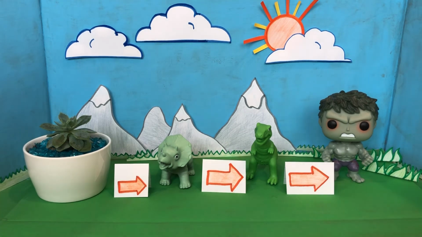Now, I want you to think about how a food chain could limit showing how energy is flowing through an ecosystem. How this simple: the plant is eaten by the Triceratops is eaten by the T-Rex is eaten by the Incredible Hulk, how that could limit your knowledge of how an ecosystem is functioning. And as you ponder that, you will move on to our next lesson on food webs and hopefully get more information on how to more clearly show what is happening in an ecosystem.